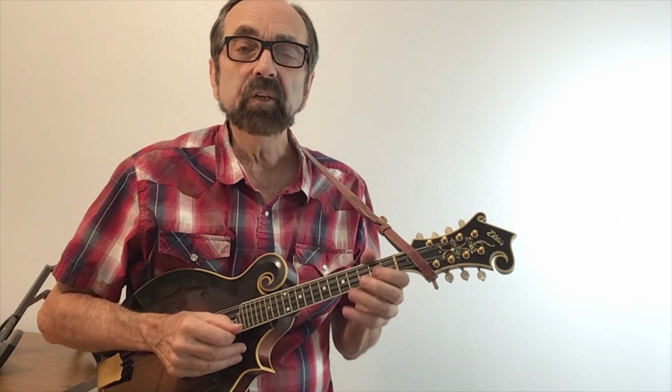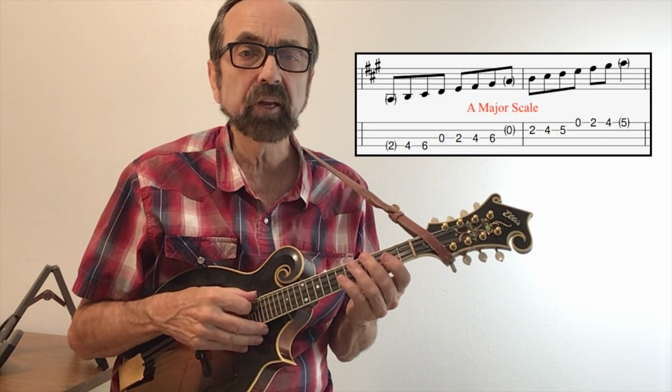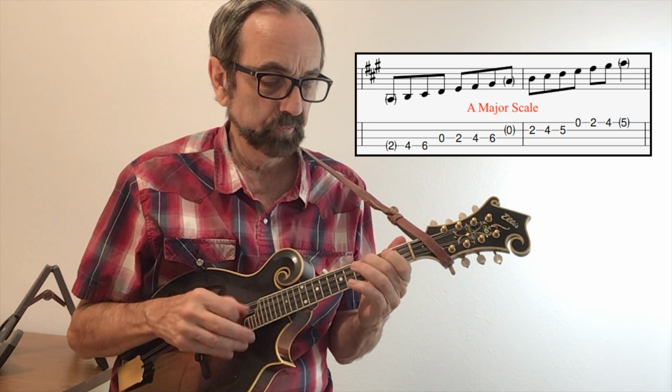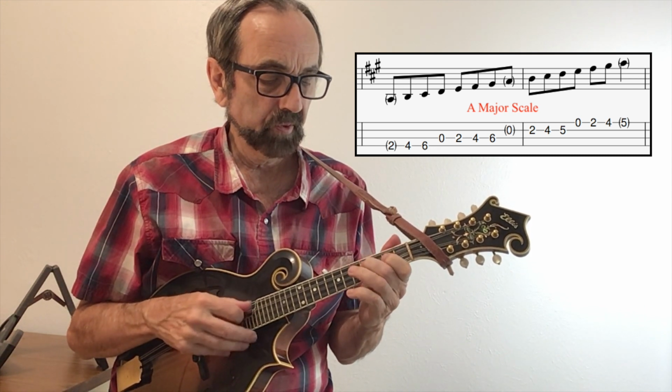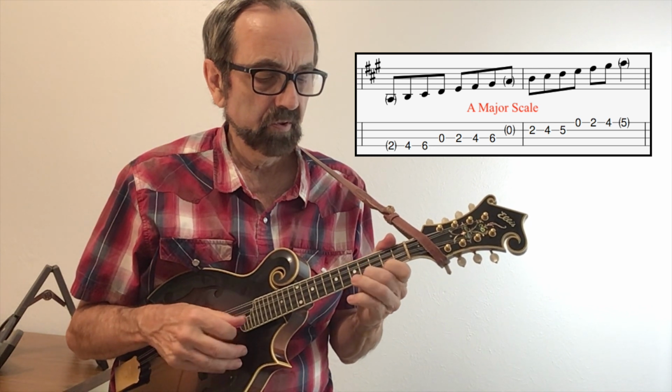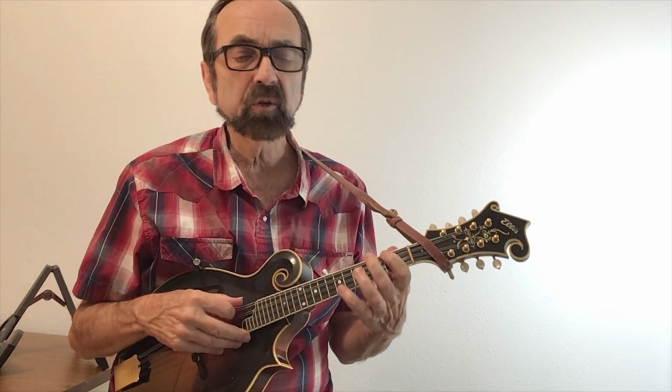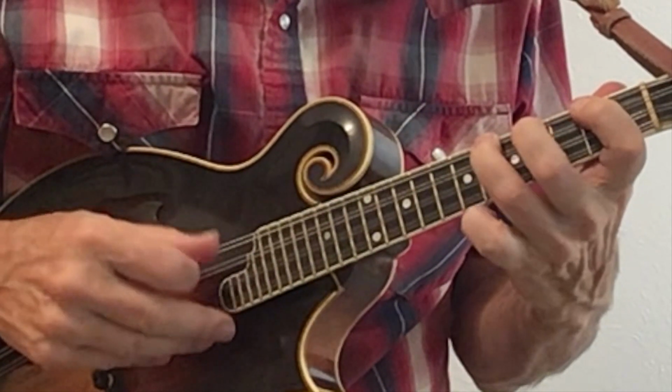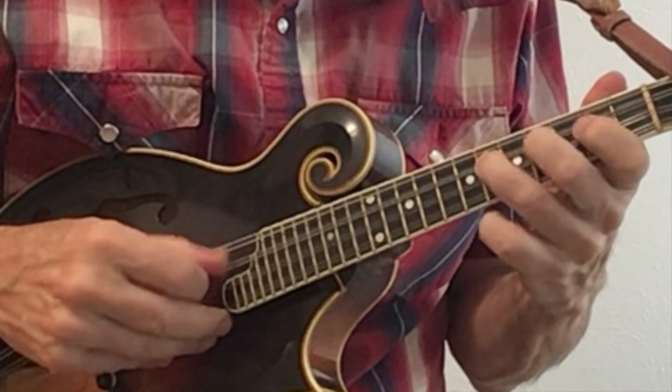The melodies to many simple folk songs are made up merely of notes from the major scale of the key that you're doing the song in. So we're first going to take a look at the key of A. Here's the A major scale. Very symmetrical. 2, 4, 6, open, 2, 4, 6.